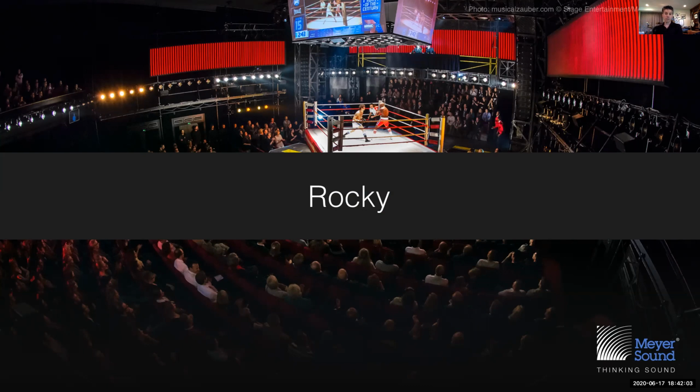all of a sudden we're able to use Constellation as a tool to create a space larger than the theater that we're in, and really long first reflections and really long RT to make everything hang and give it that life. And it was really pretty cool to be able to play with that technology.